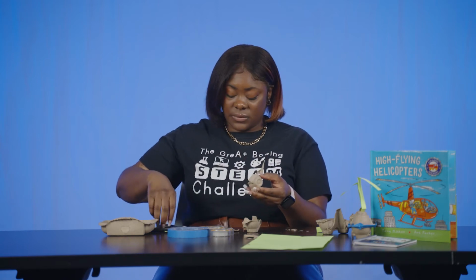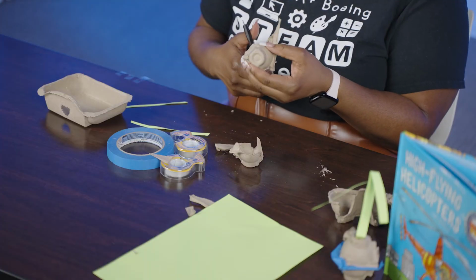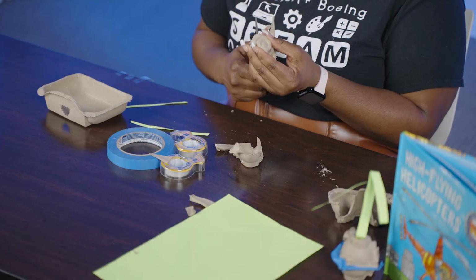Now you can take time to use your markers and decorate the helicopter. Once you finish decorating, carefully with the help of your teacher, make a slit at the top of your top egg carton. You'll go in from the bottom and make a slit.